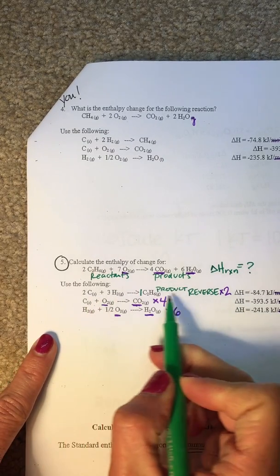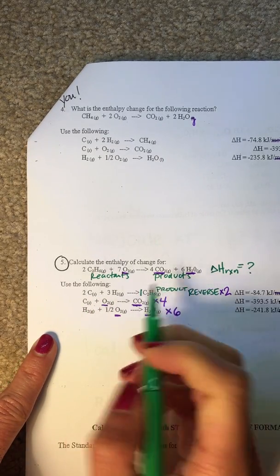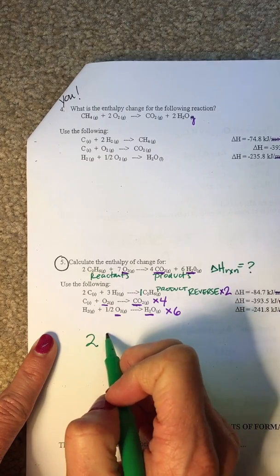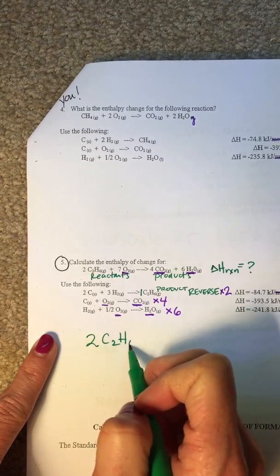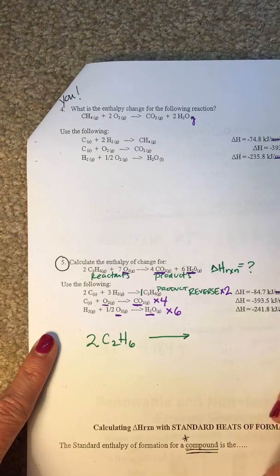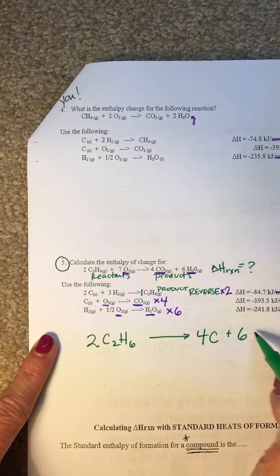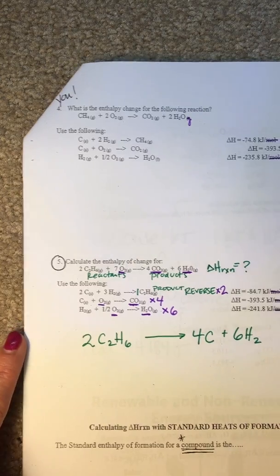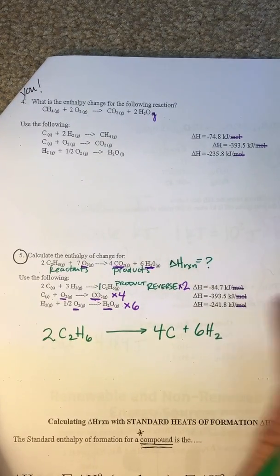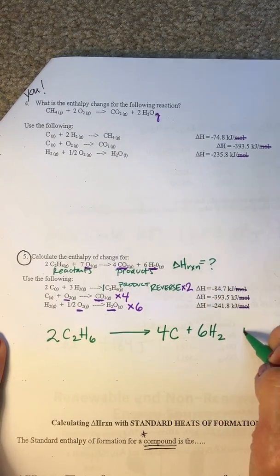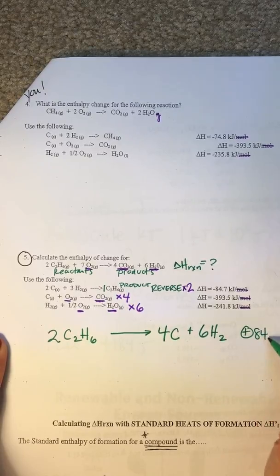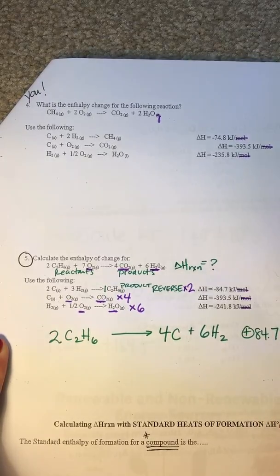Okay, so our first equation, we reversed it and doubled it. So now we have 2 moles of C2H6 forms 4 moles of carbon and 6 moles of hydrogen. Now we also have to reverse our sign here. So that is a positive 84.7, and we need to double that.